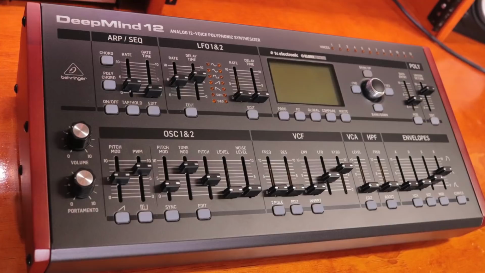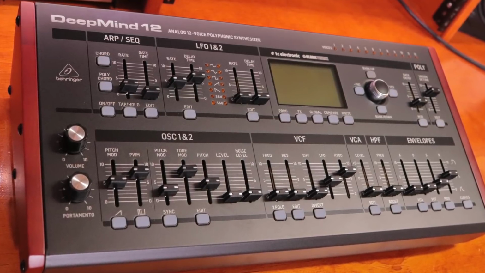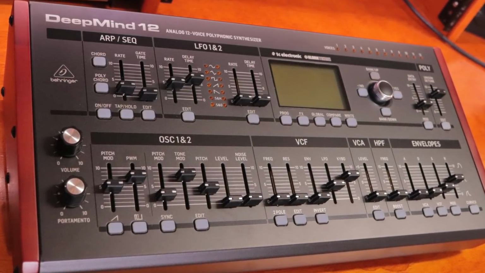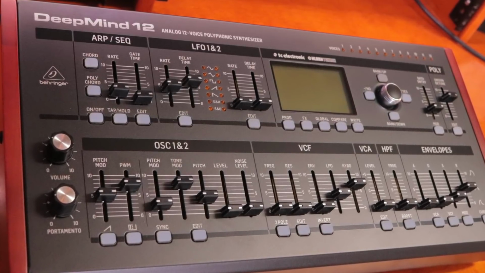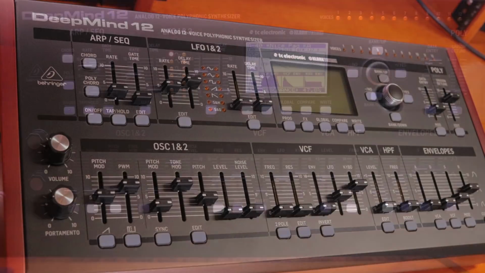Today, I have a new review and demo video for you, and this is for the DeepMind 12D. It's an analog 12 voice polyphonic synthesizer from Behringer.